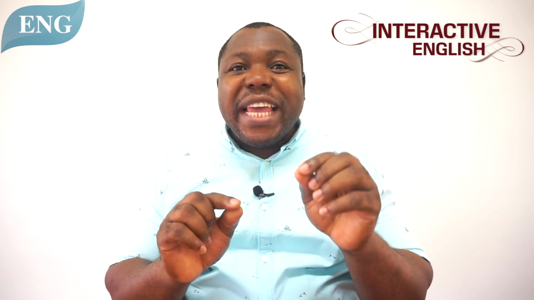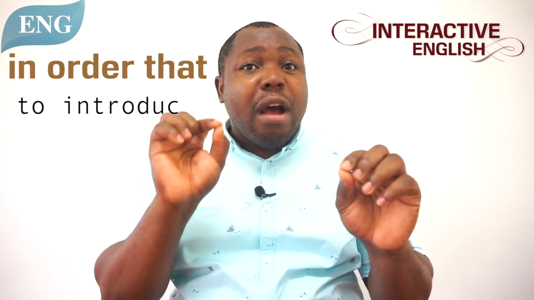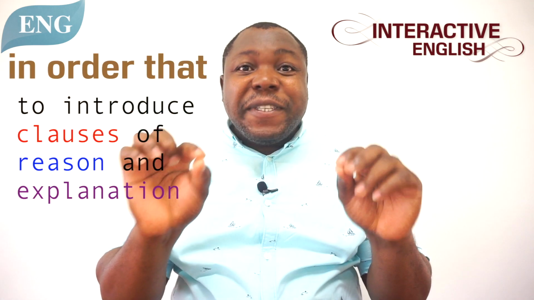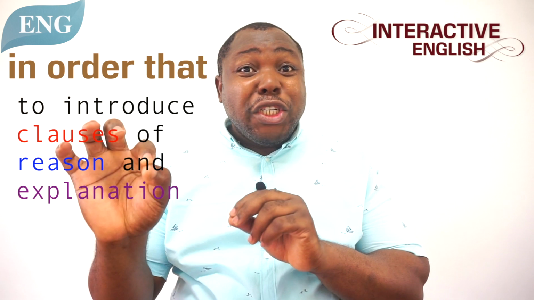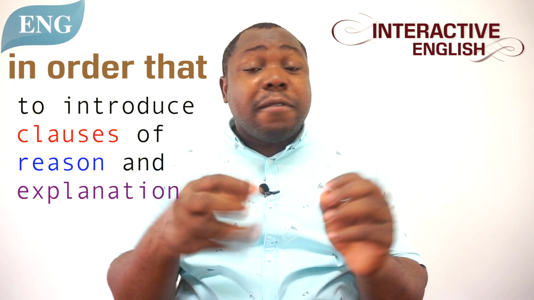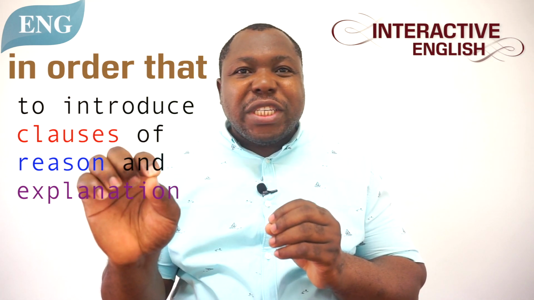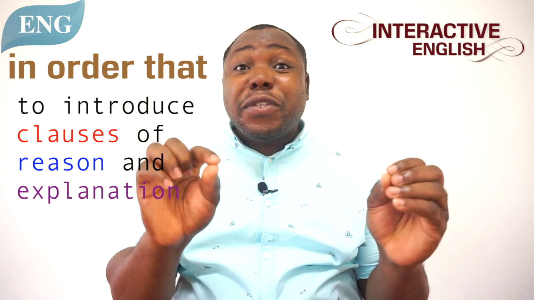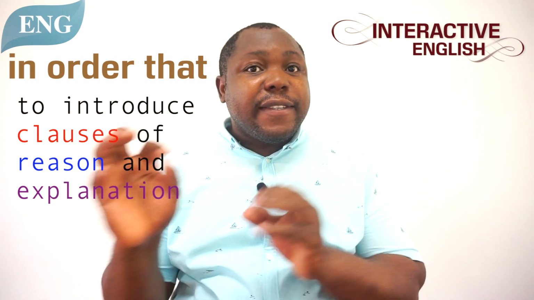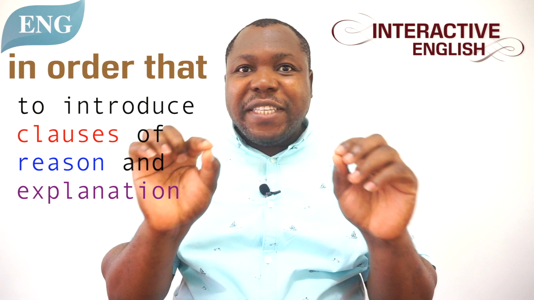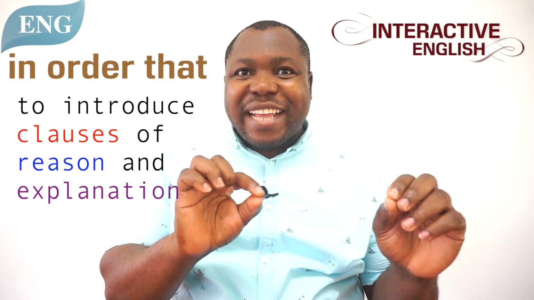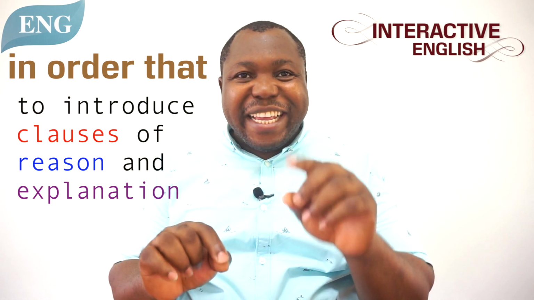There are various ways to express the purpose or reason in English. You can use so that or in order that. We use in order that as a conjunction to introduce clauses of reason and explanation. We can say that it is used to explain why an action is done. Here are some points to note when using in order that to express purpose in English.